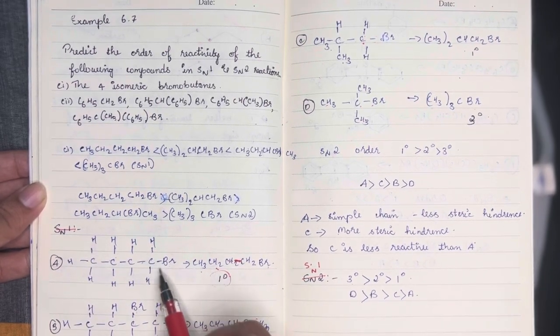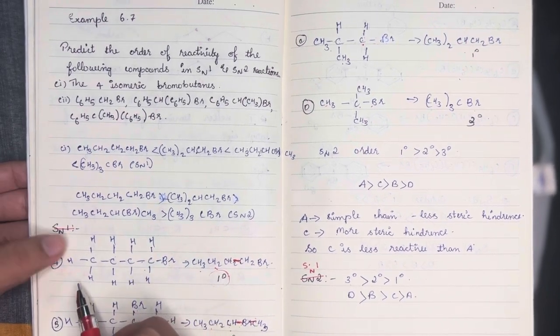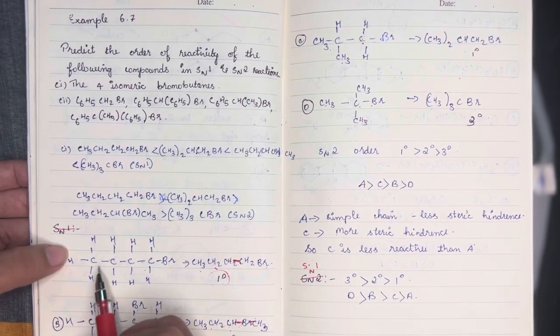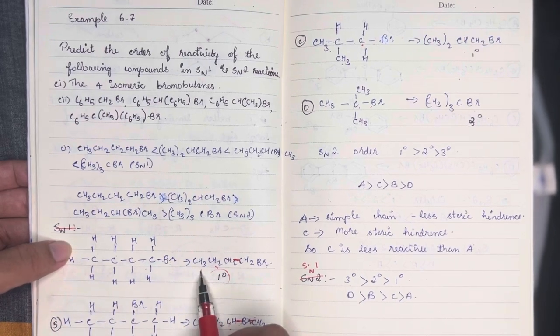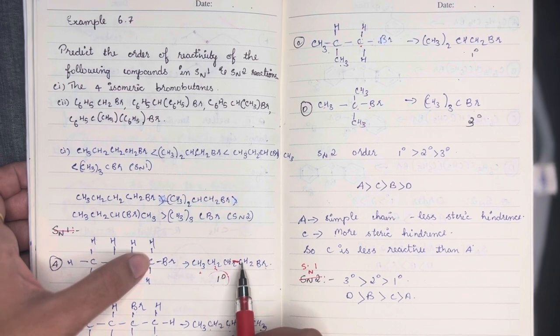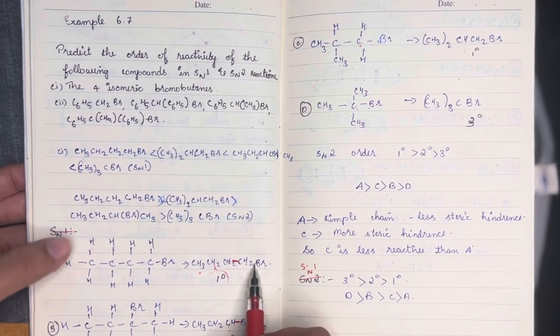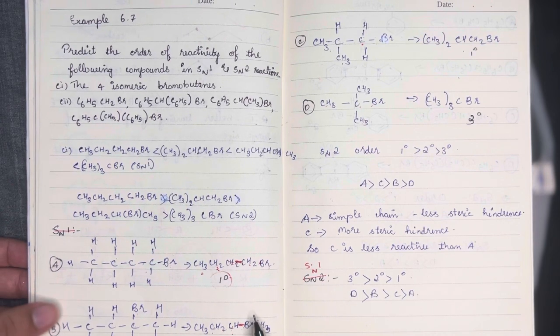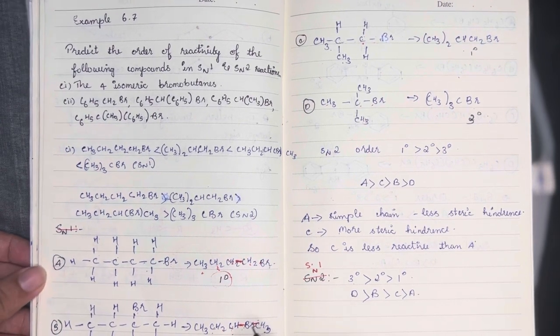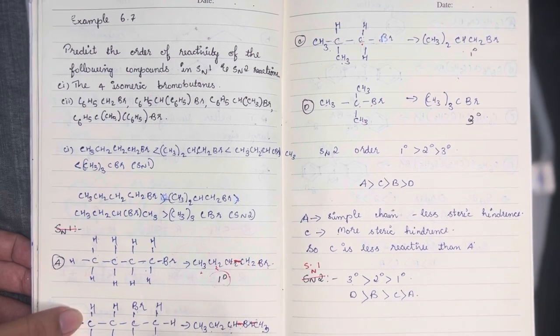So it will be bromobutane. Now let us write the structural formula: CH3, CH2, CH2, CH2, Br. Clear, right? How to write the structure. And after that, the second isomer has the same molecular formula.